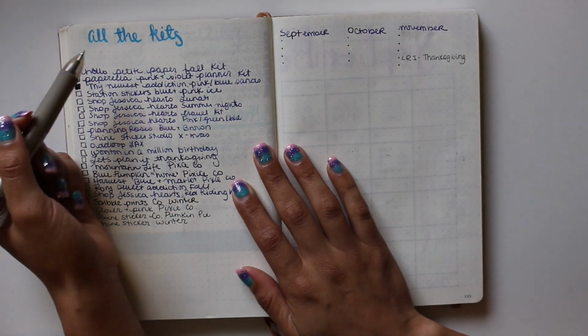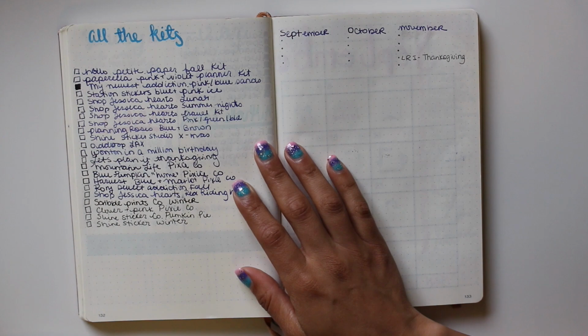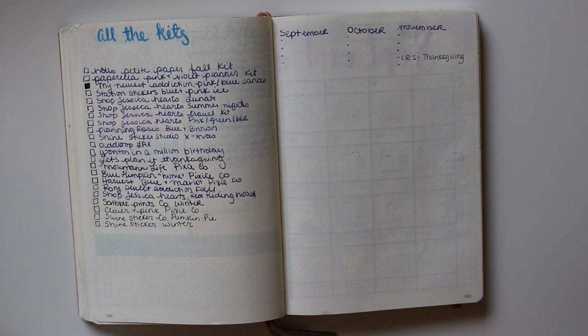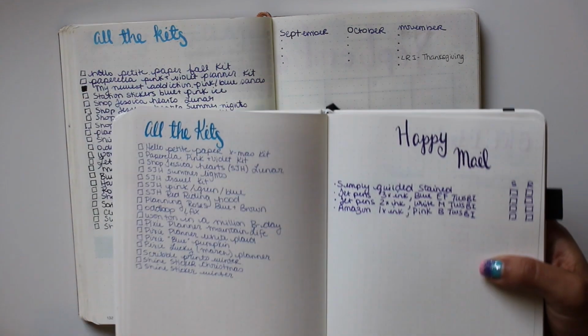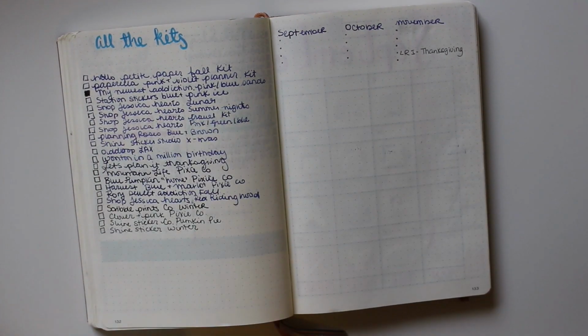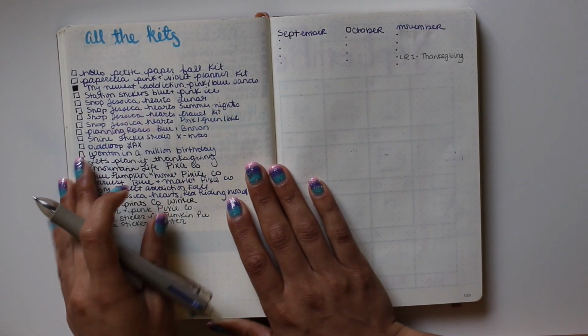This is a listing I had of all of the sticker kits that I currently own, and I did move that over to my new bullet journal. I kept almost the exact same format, which was just all the kits. So I'm going to go ahead and migrate all of these over.